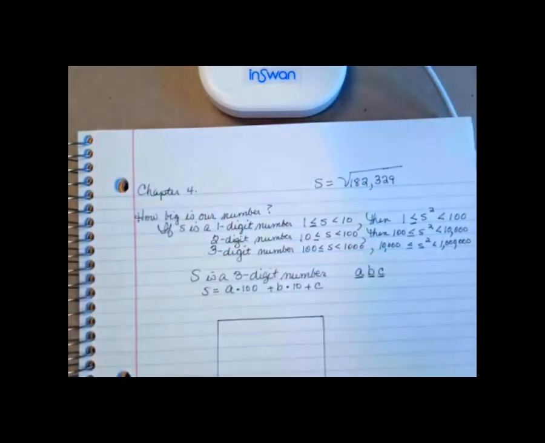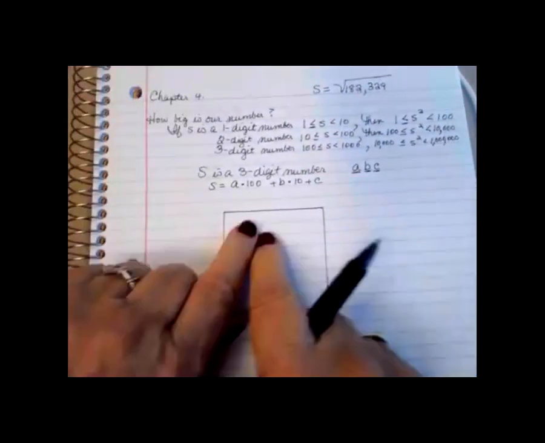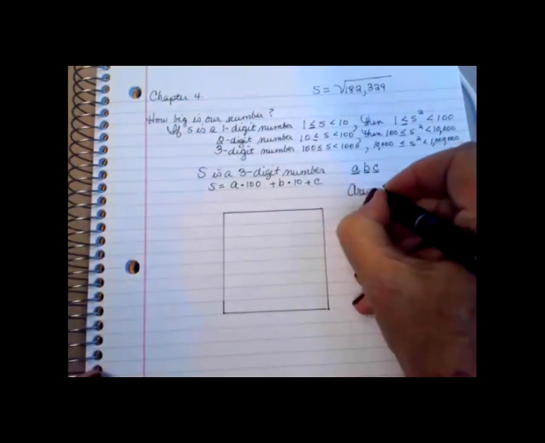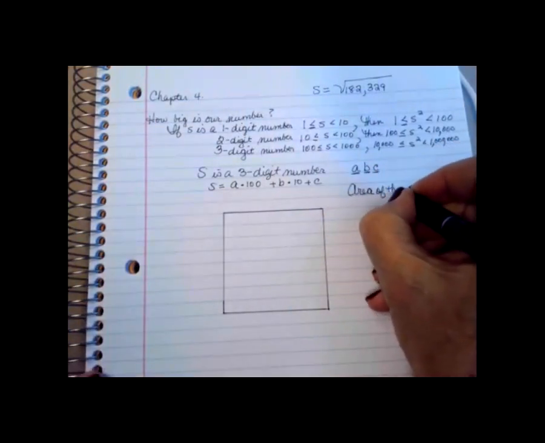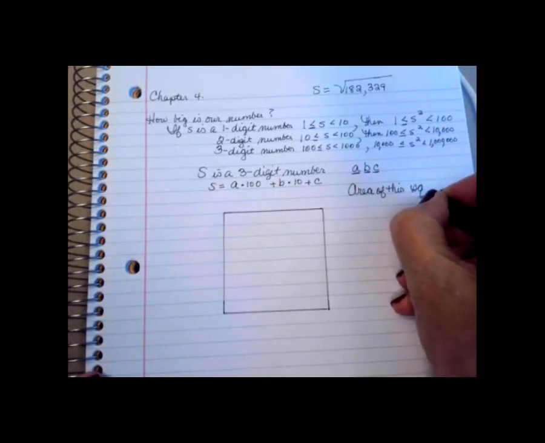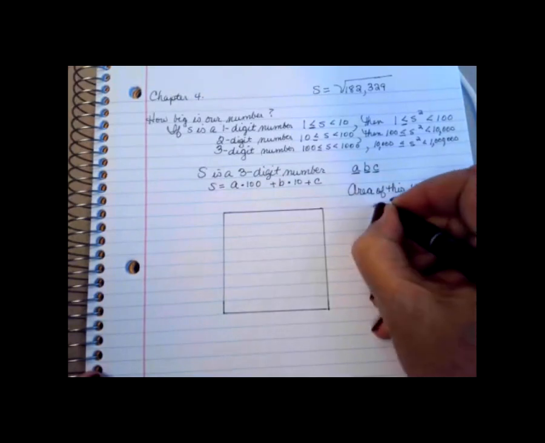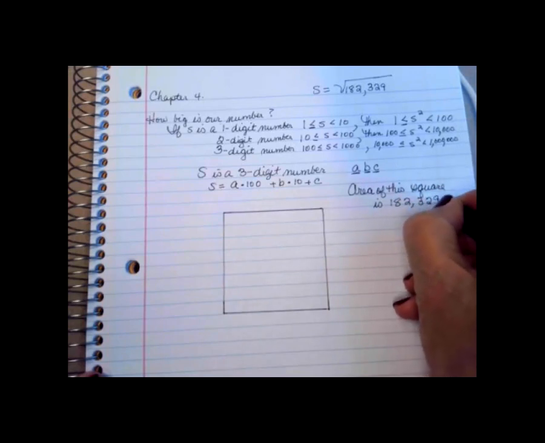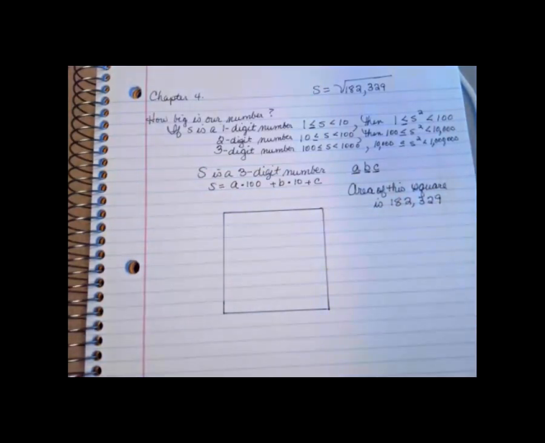Here's a pretty good square. Now the area of this square is 182,329 square units, whatever the units are that we're talking about.